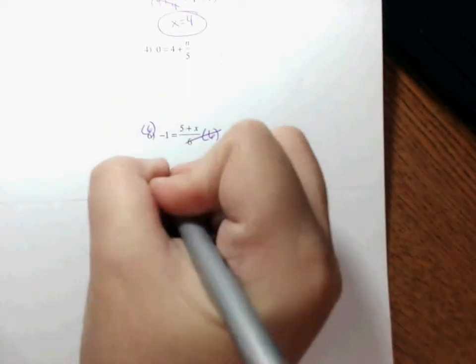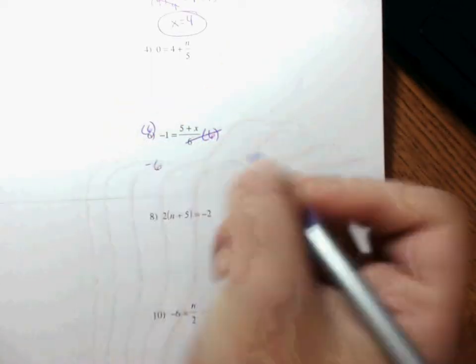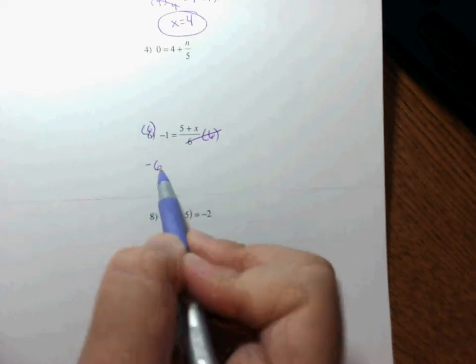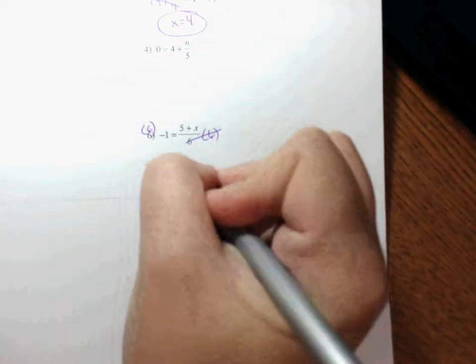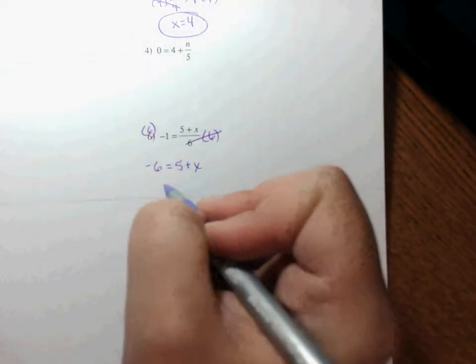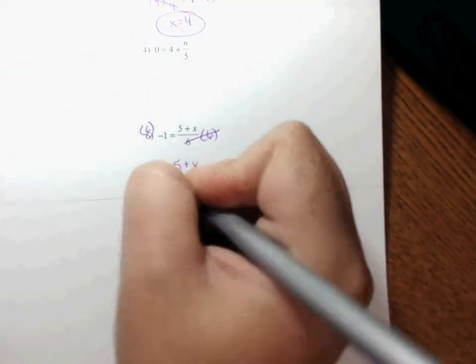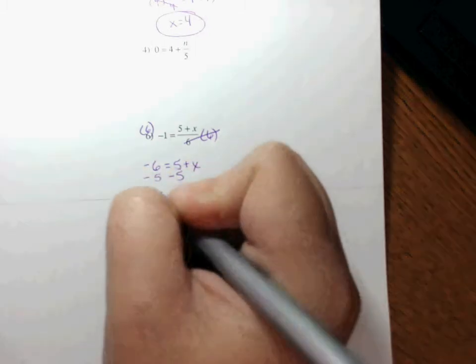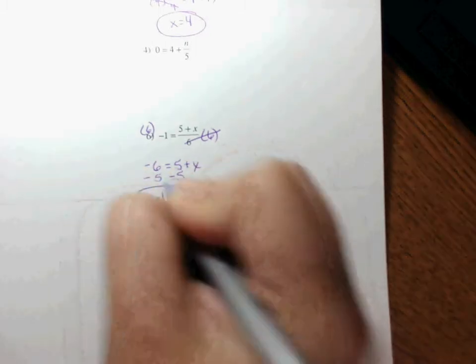So you get 6 times negative 1 gives you negative 6 equals 5 plus x. Okay. If this is a positive 5, to move it to the other side, we use the inverse, so we subtract 5. We get negative 11 equals x.